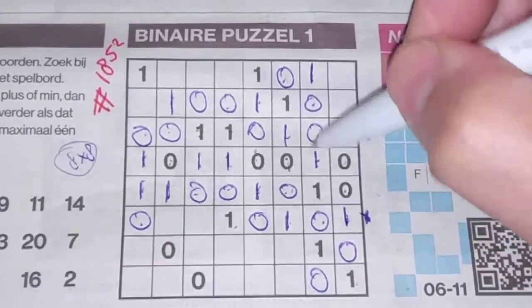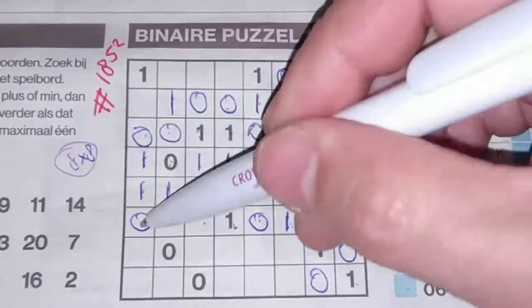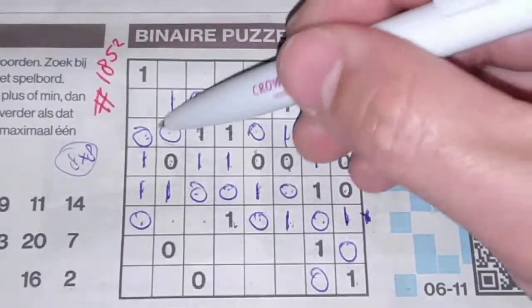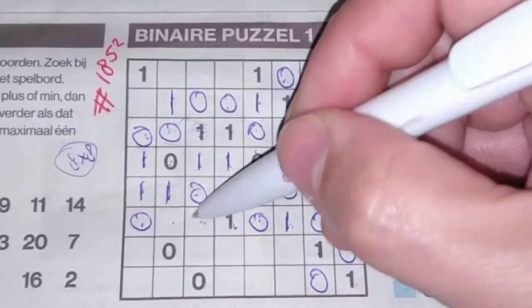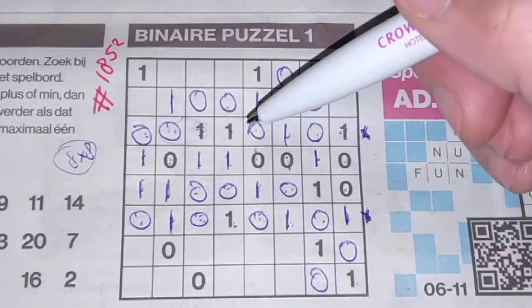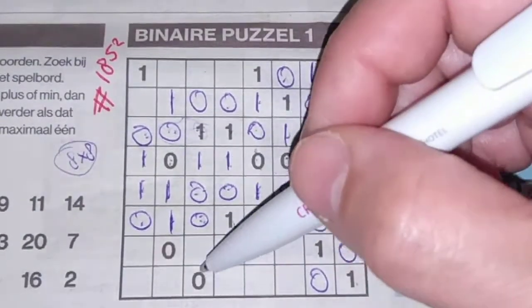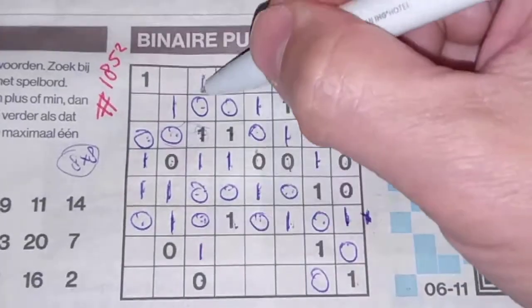1 1 0 0 1 1 0 0, and 1 1 empty box 0 0. So I need to switch those two digits. We have a 1 here, this should be a 0. We have a 0 there, this should be a 1. We have now 4 0s in this column, so the rest are 1s.